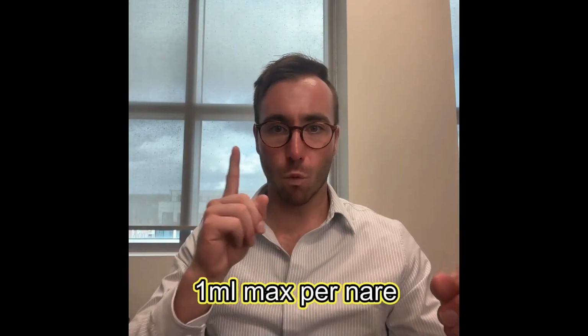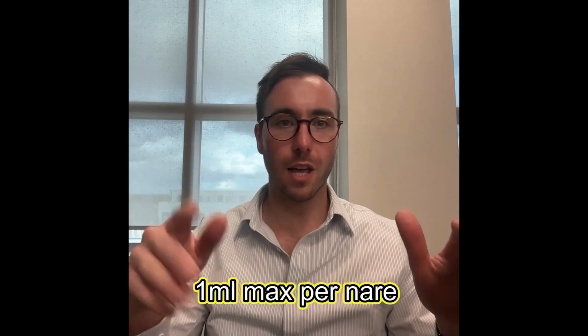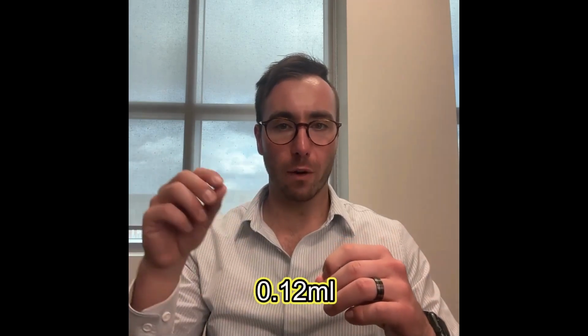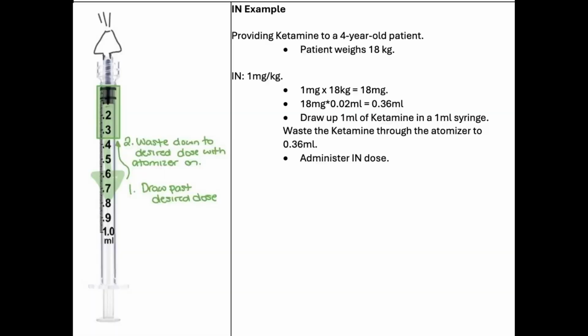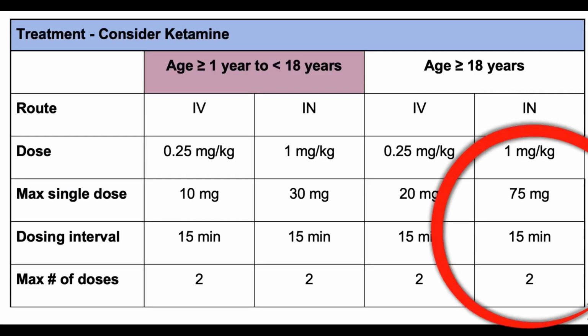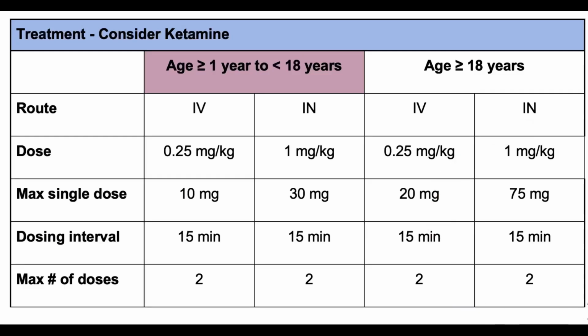If we're doing the intranasal route, again, it's 1 mL max per nare per dose, and we do have to count the 0.12 mLs to account for the dead space in the atomizer, but just make it easy. Drop more than you need, put the atomizer on, and zero it out. So that's how you can do it. And anyone 75 kilos and up should receive the max dose of 75 milligrams because it's 1 milligram per mL, and we do not need to dilute anything intranasal. It's just we dilute intravenous to make sure it's the accurate dose, and it's given very slowly to reduce the side effects.